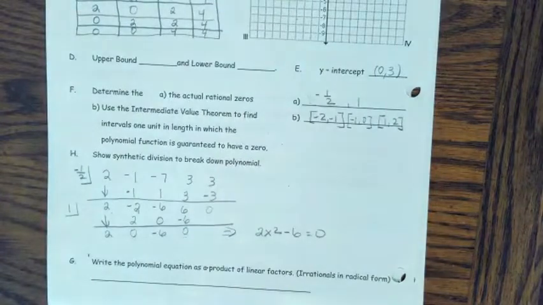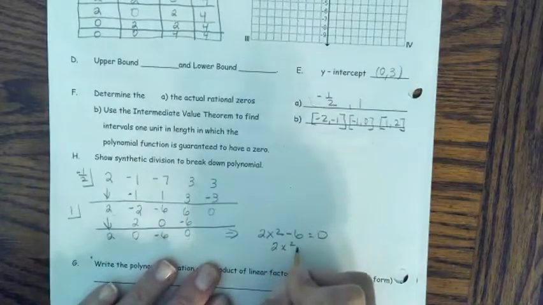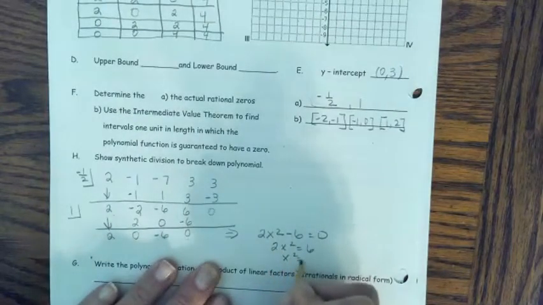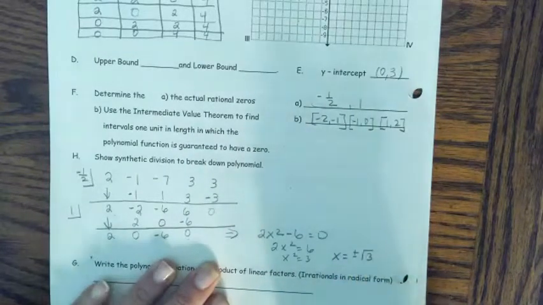So I'm going to find my other 2 roots by this quadratic. So I'll add 6, divide by 2, and take the square root. So my other two are plus or minus radical 3.